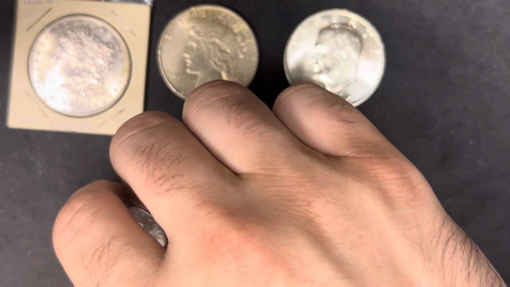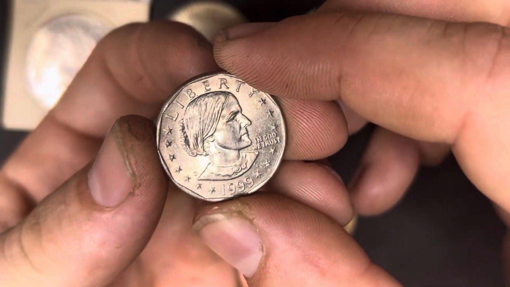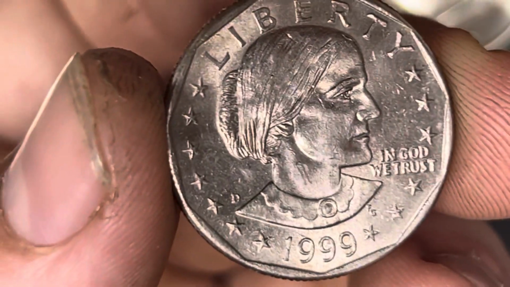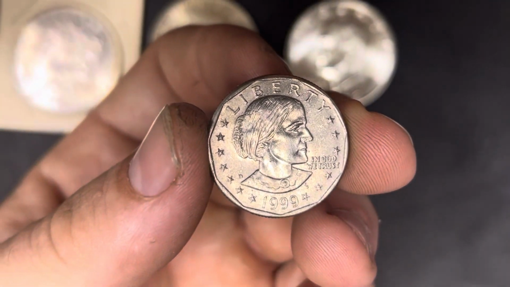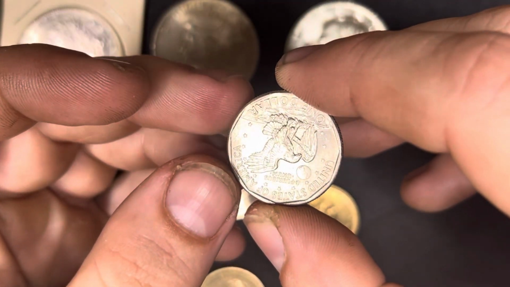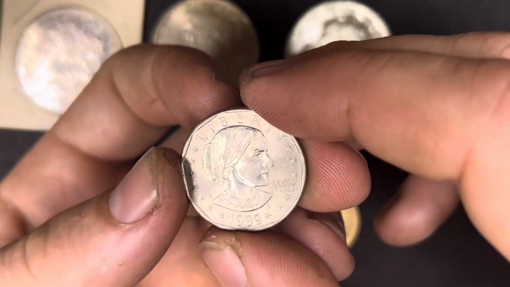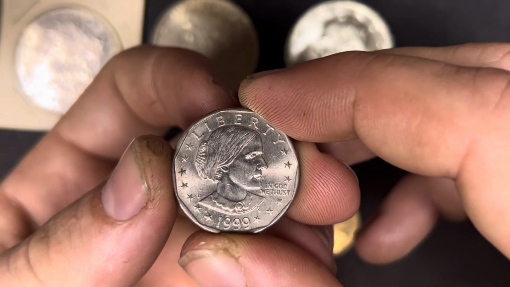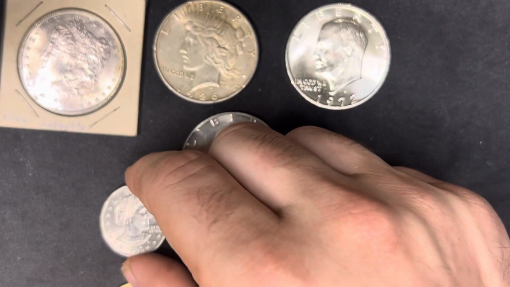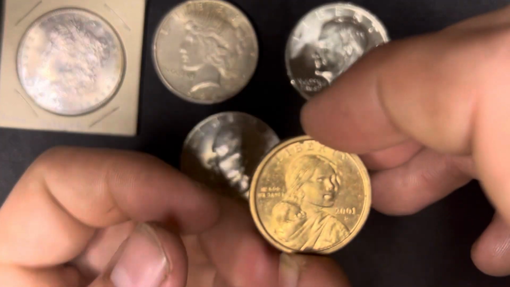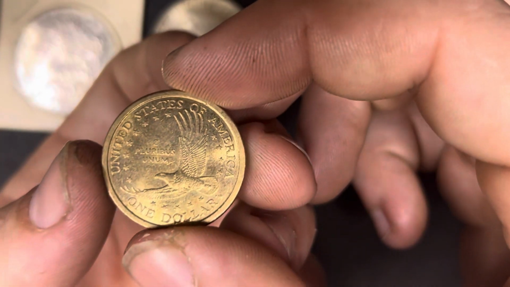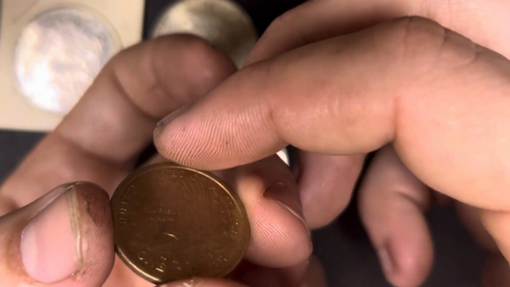After that, the Susan B. Anthony, I do have this 1999. See, is that from Philadelphia? Oh, from Denver. We may upgrade this to a nicer looking coin, or maybe even the 1979 Philadelphia wide rim once I get my hands on one of those. Then I have this Sacagawea dollar. This is a 2001 from Denver. It happened to be the one that I had on hand.